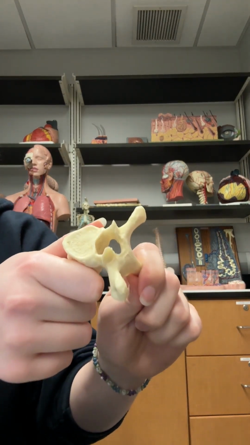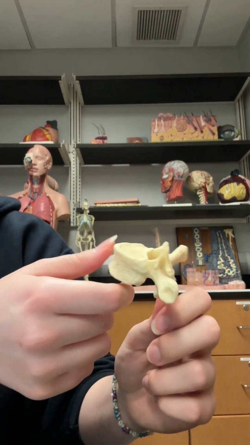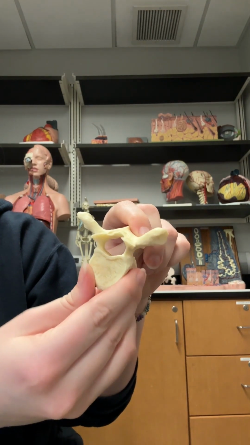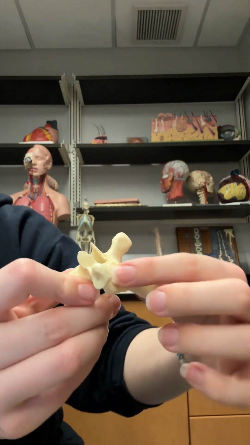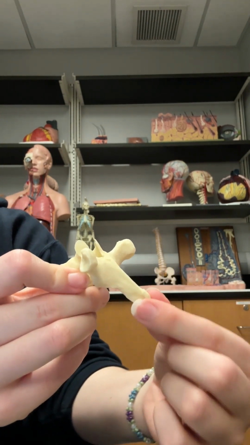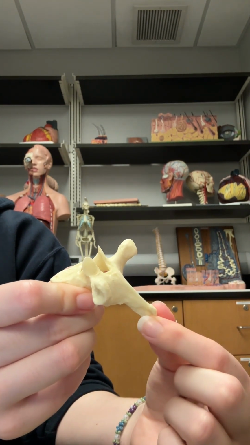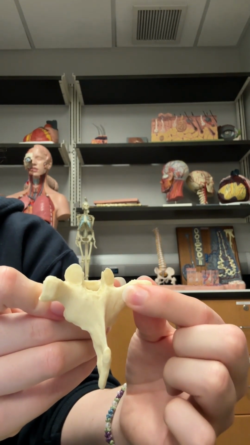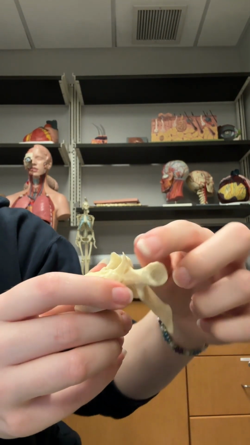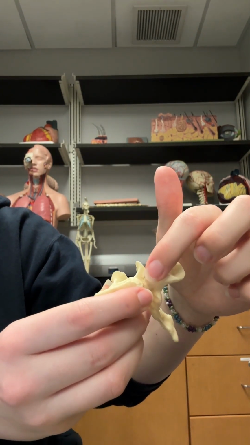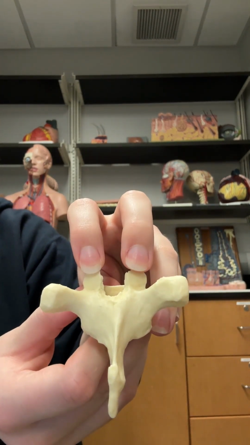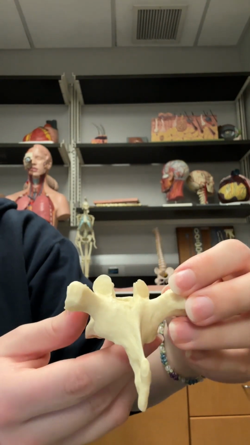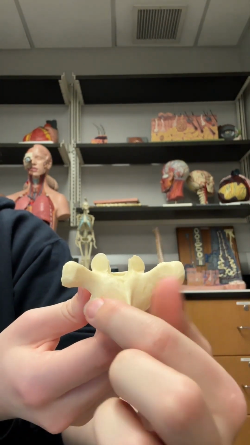Here's a thoracic vertebrae. There are 12 of these in the spine. So here's the body. Here's the vertebral foramen, the laminae, the spinous process, the transverse process, the lateral articulating surface, the superior articulating process, the inferior articulating process.